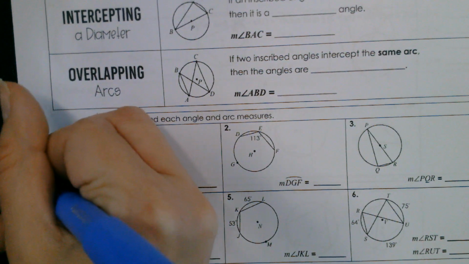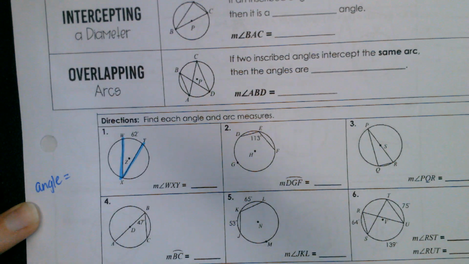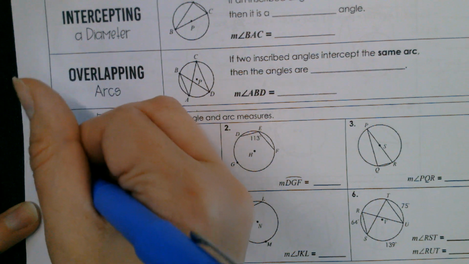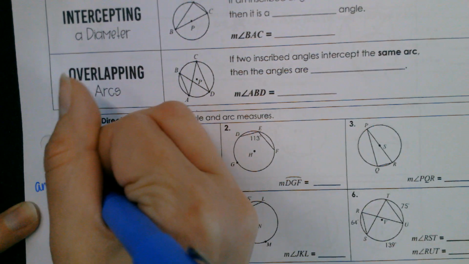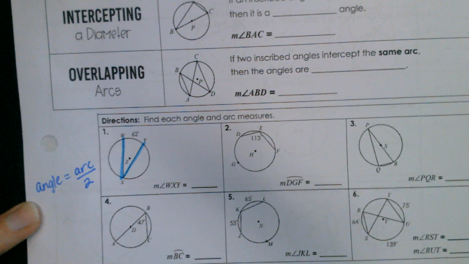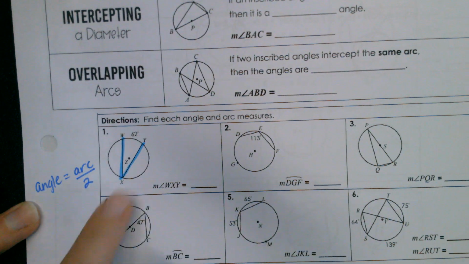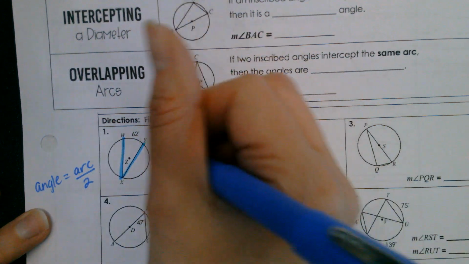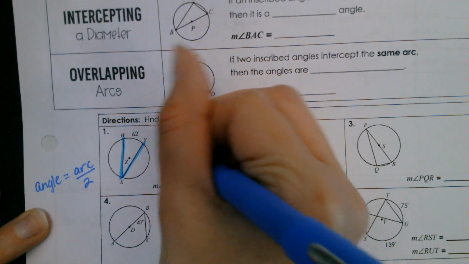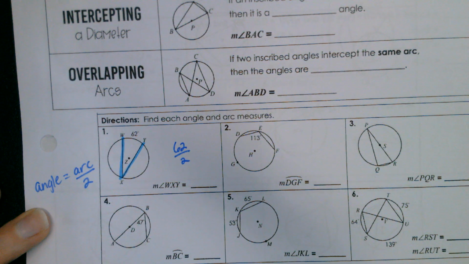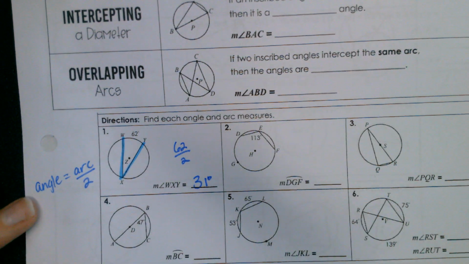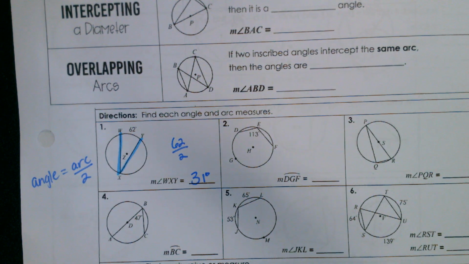So the angle is going to be the arc multiplied by 2 or divided by 2? Divide by 2. We're going to get there. It takes some practice. So take that arc and cut it in half to get the angle. What is that? 31. Very good. If you have a calculator, you might need it later on, but right now these problems don't need it too bad.